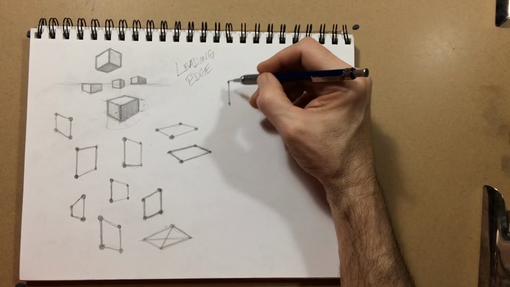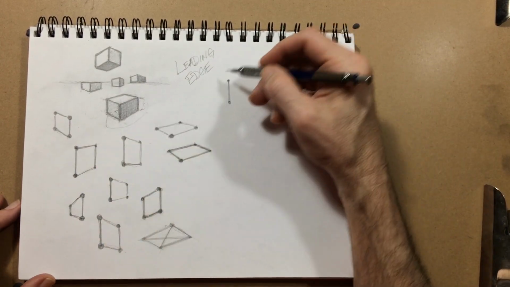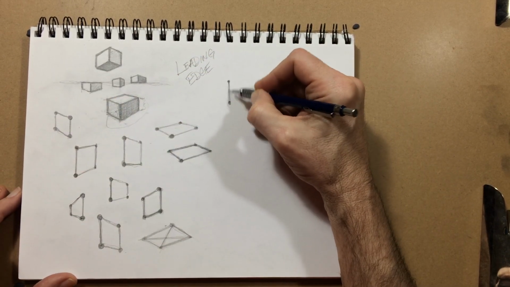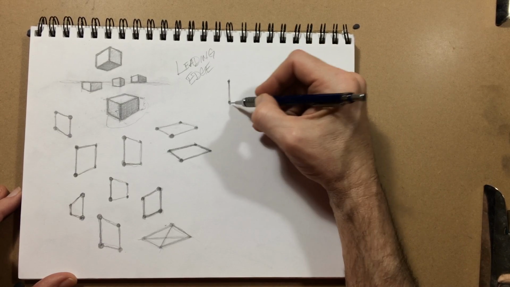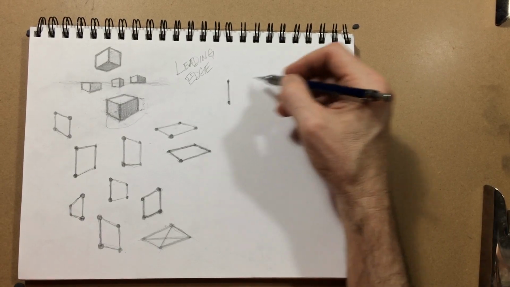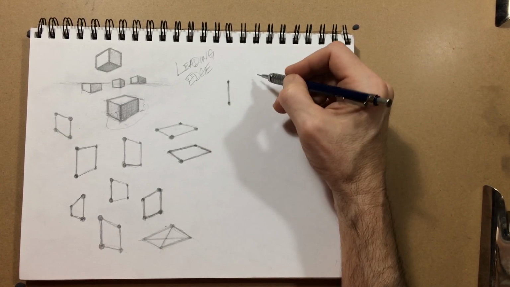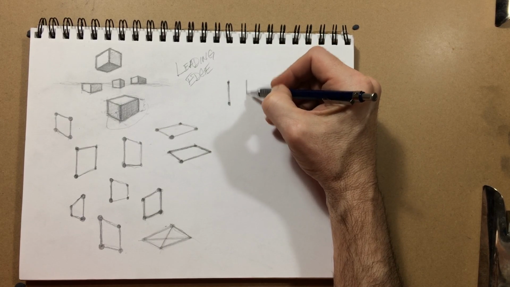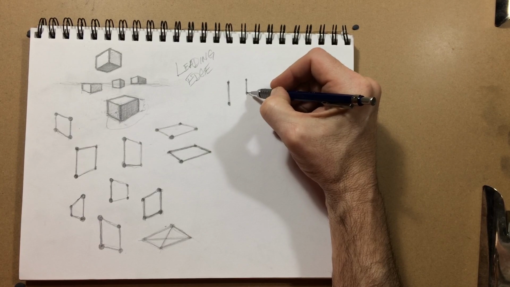And so one way to practice understanding how the different planes work, and hopefully the term plane doesn't scare you too much, is thinking about how to indicate which edge is closest to me and which edge is somehow further away.